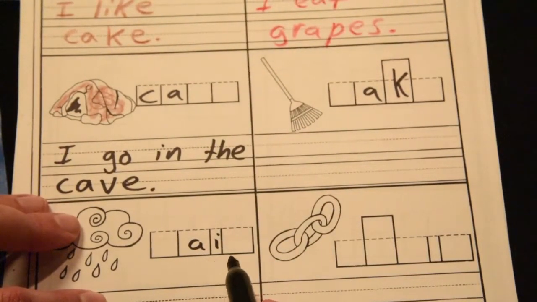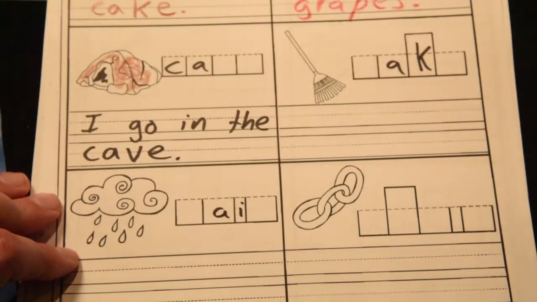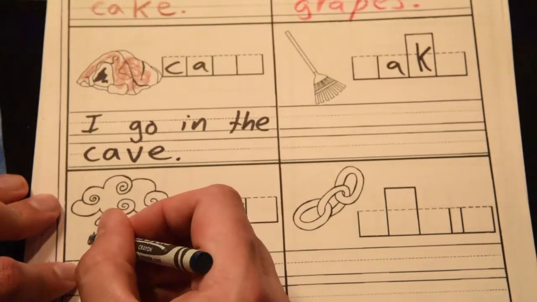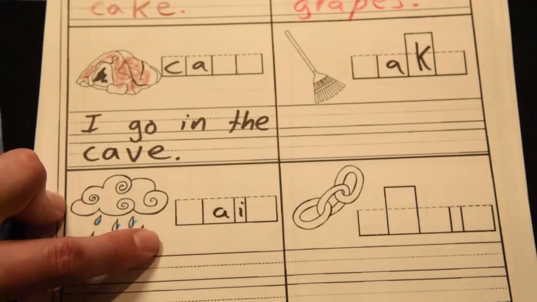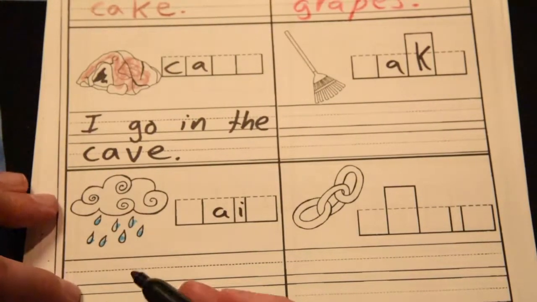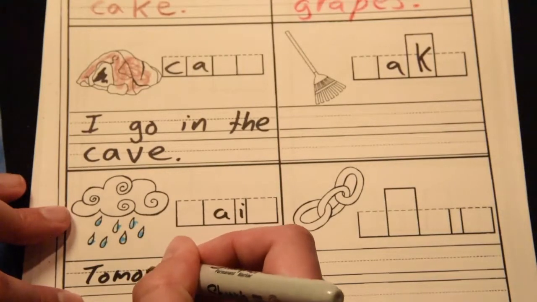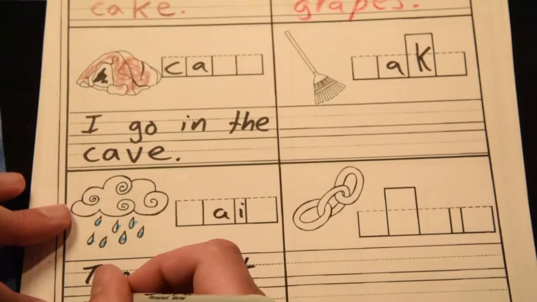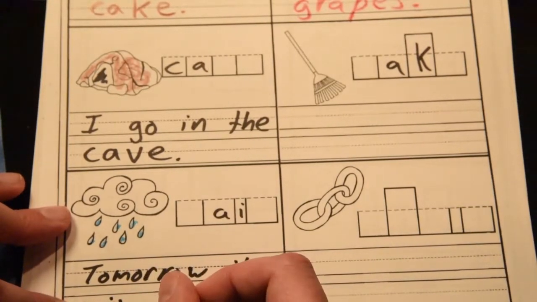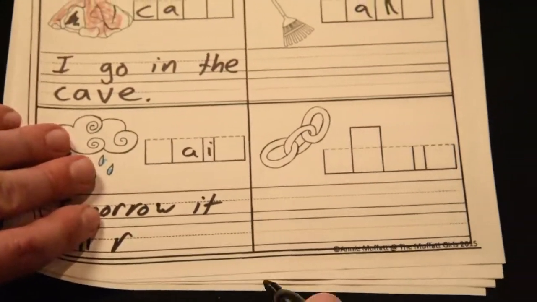Here, we have our AI combination. Look at the cloud. What is this coming down? Drops of rain. Rain. Let's say, tomorrow it will rain.